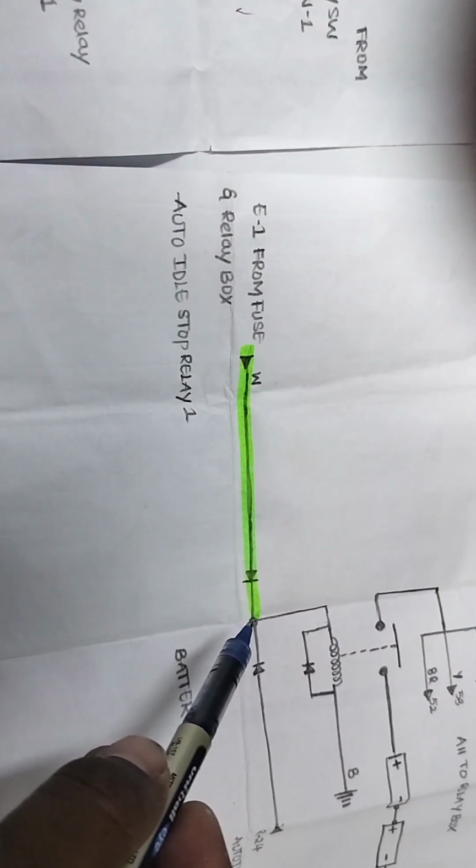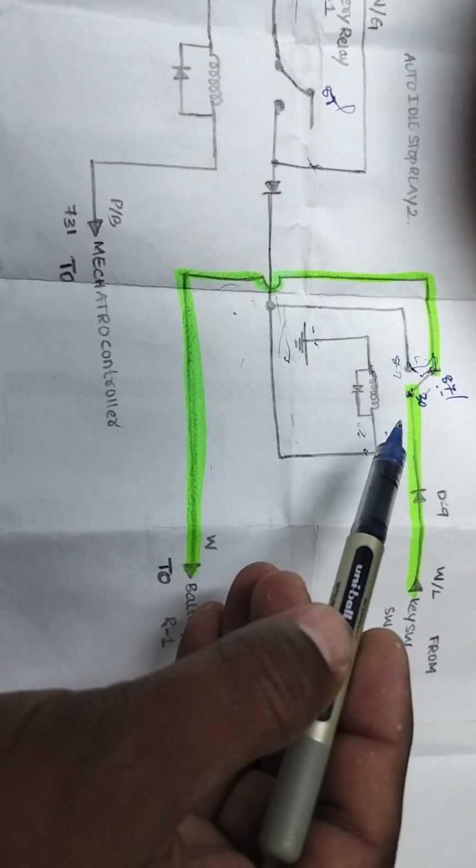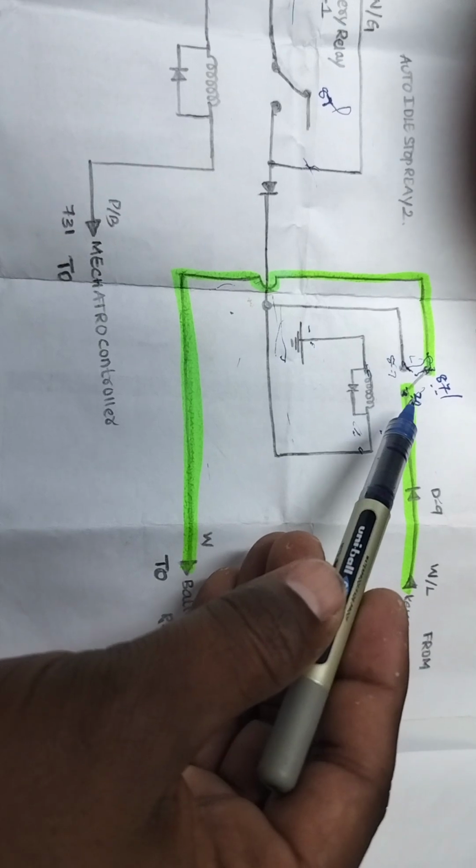Now coming to the machine, when we check with the test lamp here with the key on, we now have power supply. This indicates there is a problem with this line, the highlighted area. And by going to the next, we already understood that there is no power supply there. So coming to this, when key on, I have supply here at the 30 terminal.